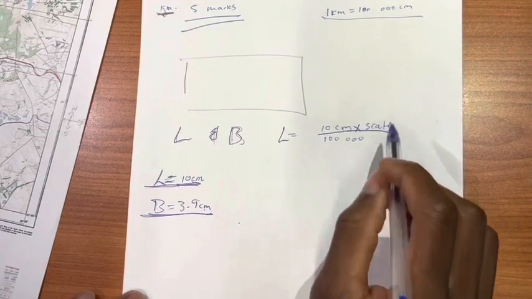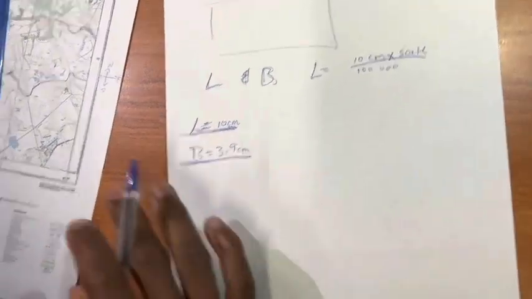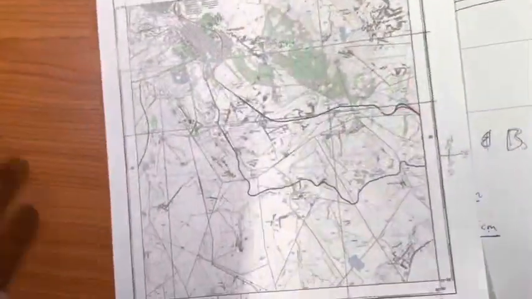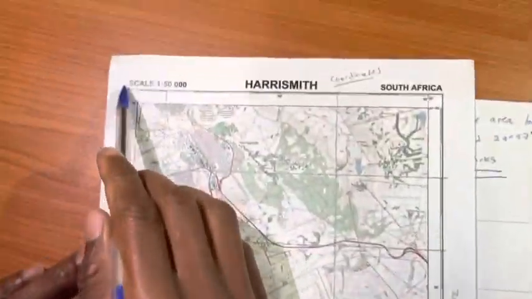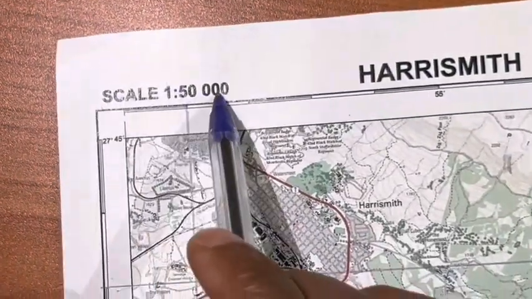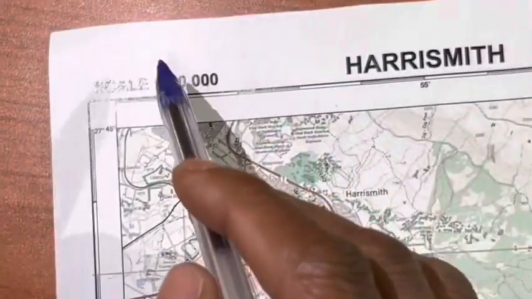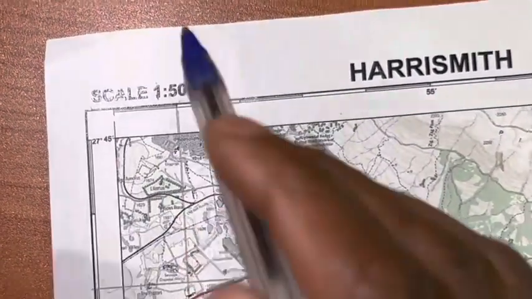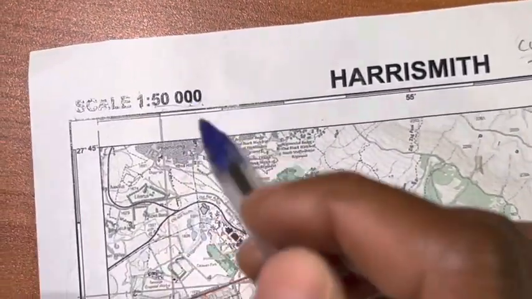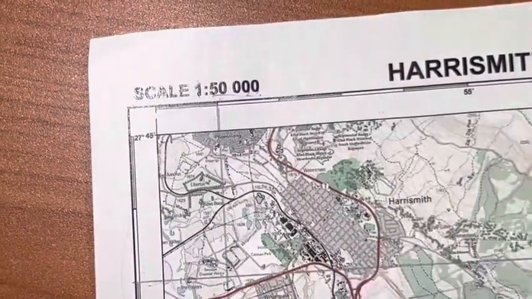Okay, so now what is our scale that we are multiplying with? We get the scale from the map. You can see that the map has a scale of 1 to 50,000. So which one are we going to use? Is it the 1 or the 50,000? We use the 50,000. Why? Because we want to convert to reality.